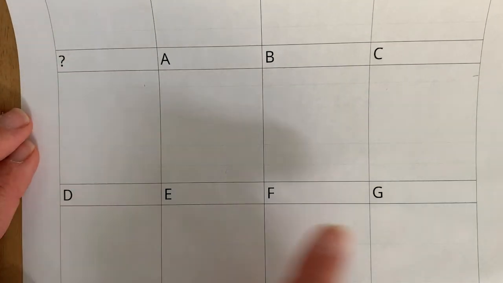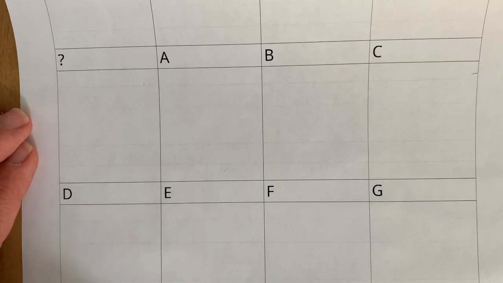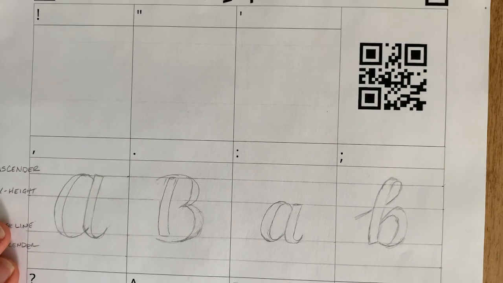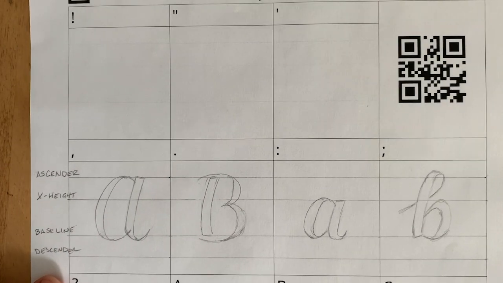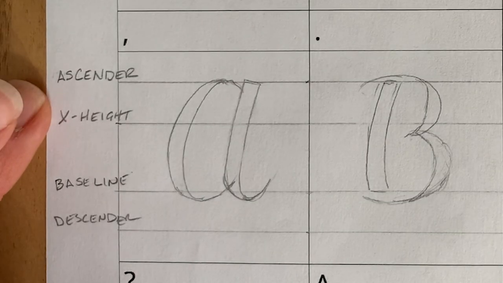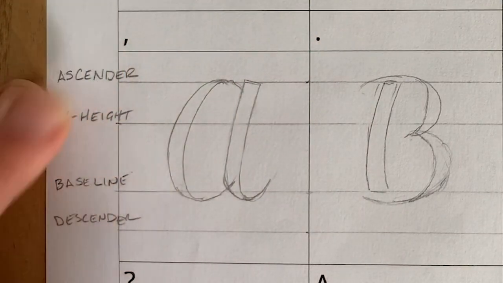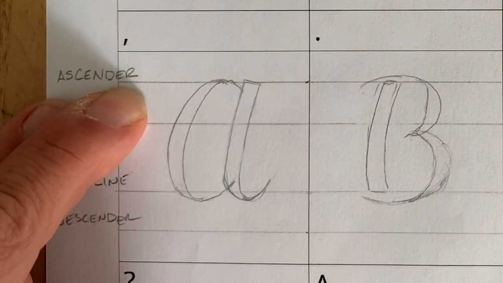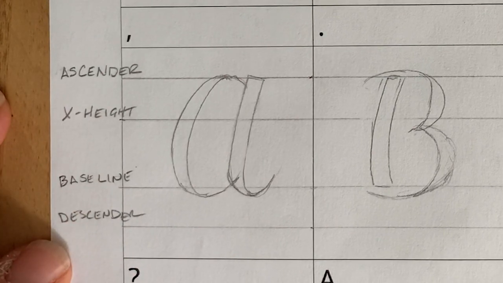So let me slide down and you can see I have A, B, C through G on this page. There's also some very, very light lines to help you place your letters. And in the video, you probably can't see the lines. So on this one, I've actually drawn them in pencil to help you see them and understand how to use them. The top line is, so if this is the box, and we'll assume this is the letter A, the top line is the ascender, the next line is the X height, the next line is the base line, and the bottom line is the descender.